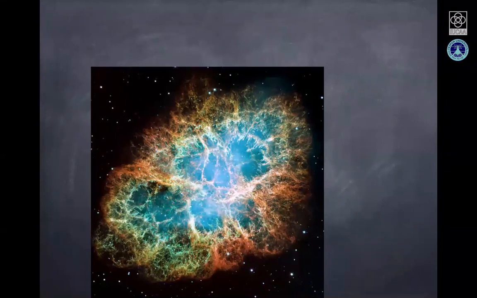They saw a new star appearing in the sky. They didn't know what it was. I mean, there was nothing there, and then suddenly there was a star. And so they called it a guest star. This is a supernova remnant.